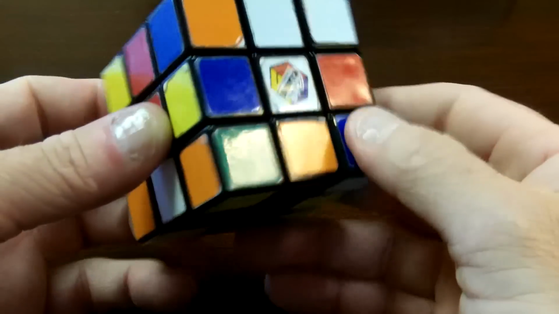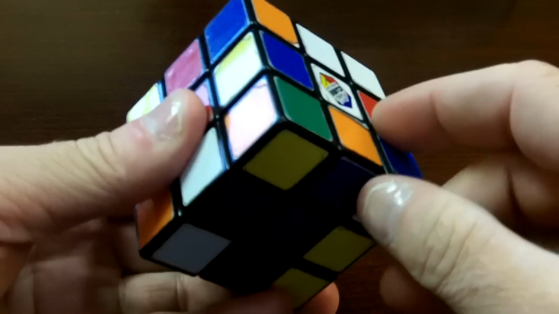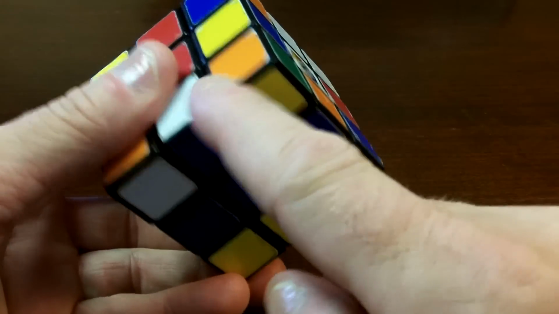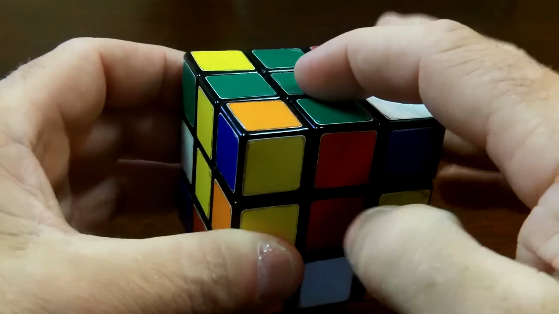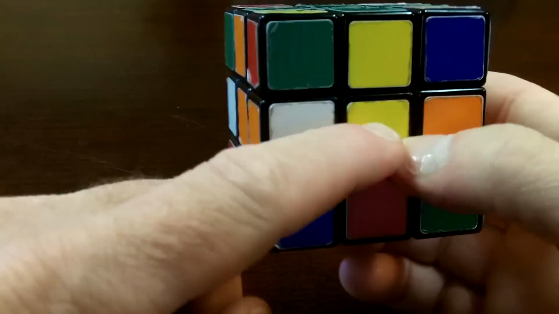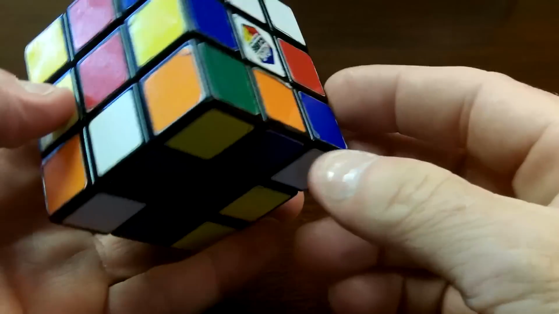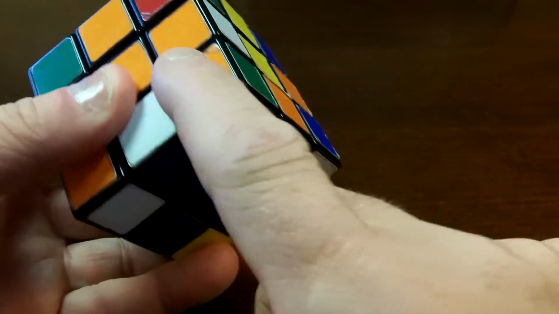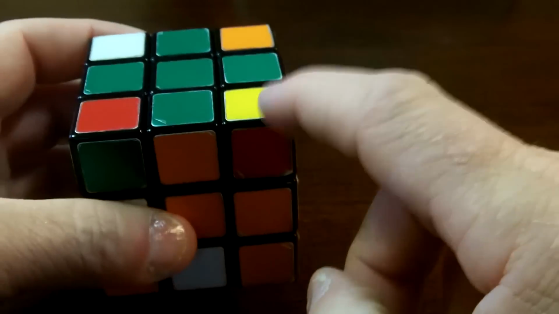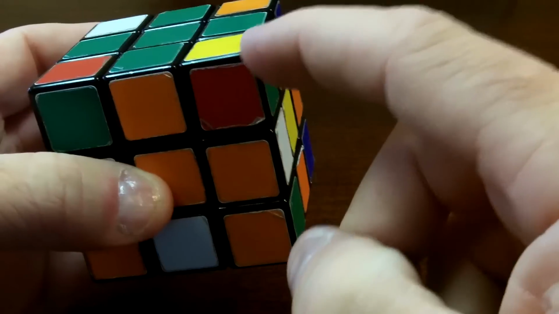Let's look for a green corner. Here's a green corner right there. It's the green, orange, and yellow piece. And we need to get it to the green, orange, and yellow corner. So let's move that around. There we go. The green, orange, and yellow right below the green, orange, and yellow corner.